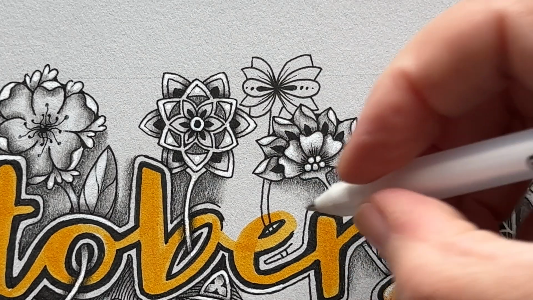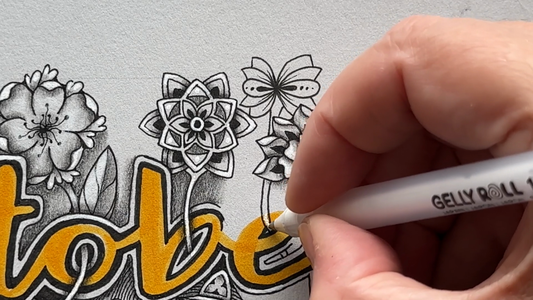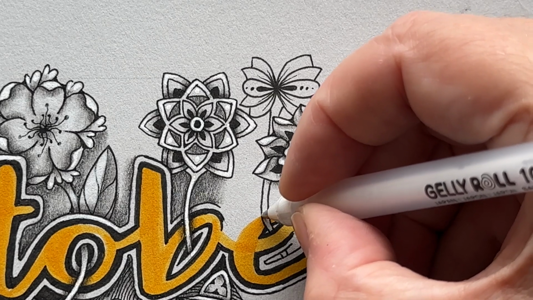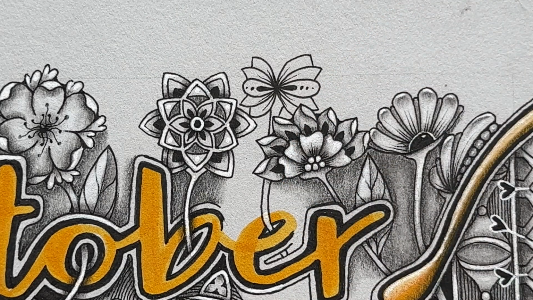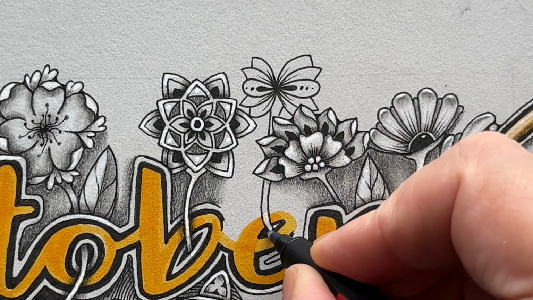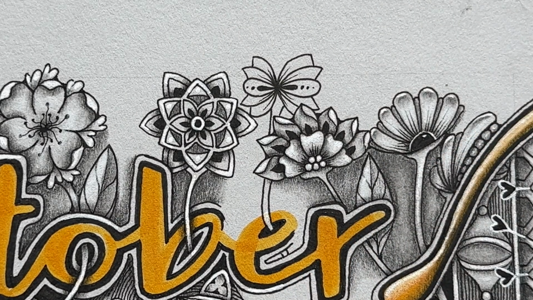And it doesn't matter that there's color and that there's black ink here, because I will just use my jelly roll to cover that, and it might need maybe more than one coat. That's fine.